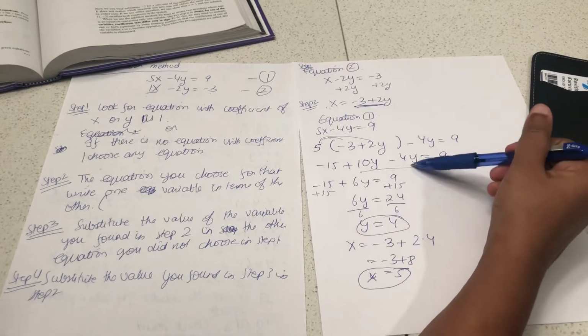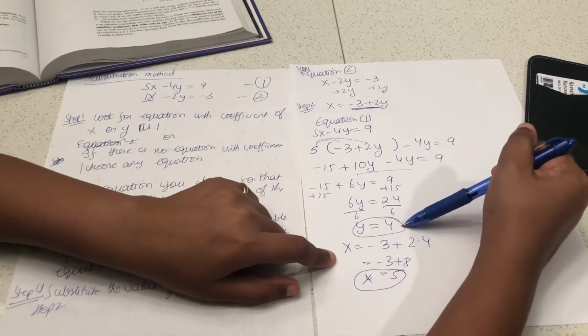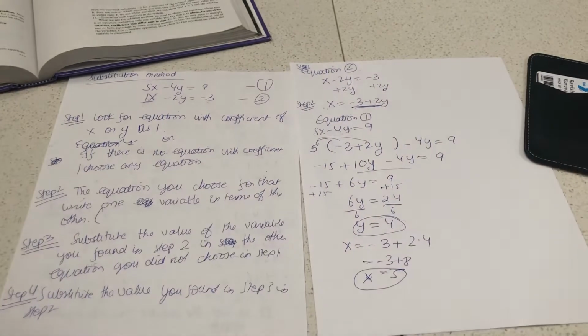And then you solve. You will get y is equal to something. Substitute this value of y in your step 2. You'll get the x value.